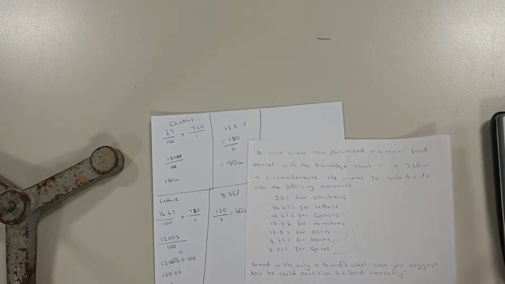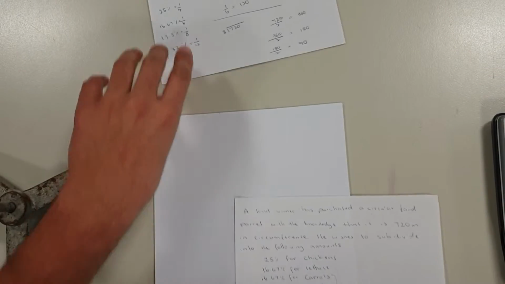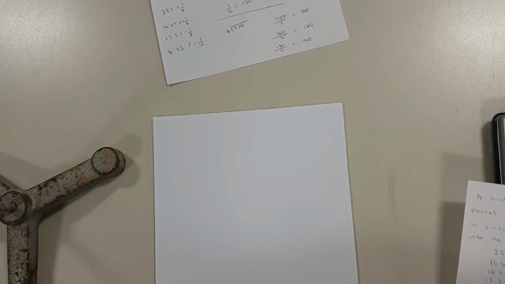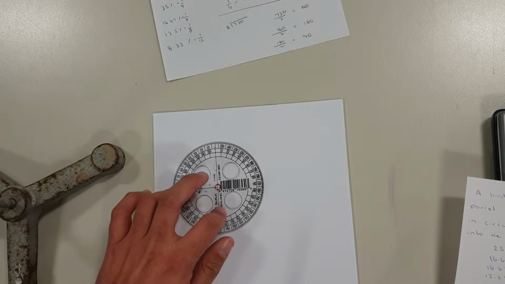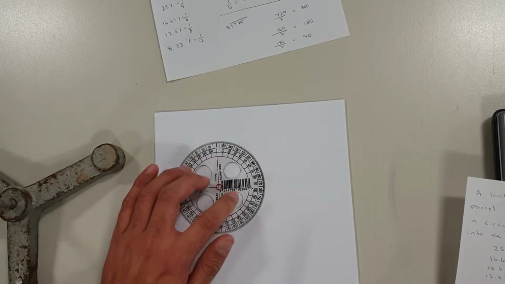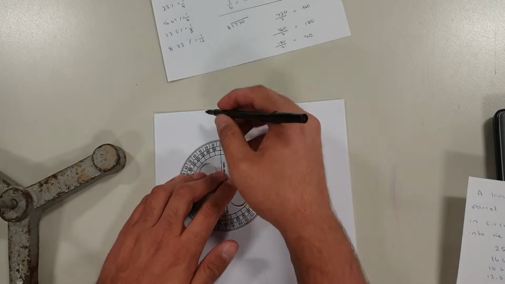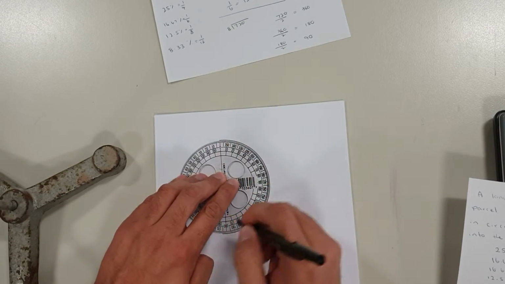The next part of this question asks us, is it possible for him to do this without measuring every single one of his sectors? And the answer is absolutely it is, so long as he remembers his work around angle laws. So let's set up our circle.